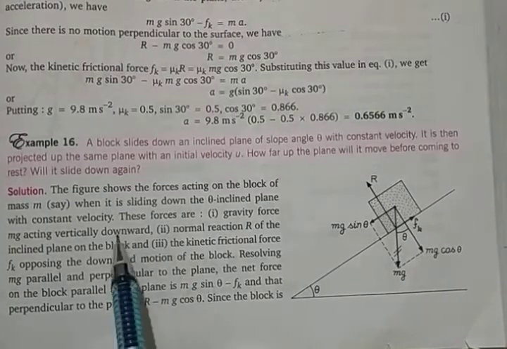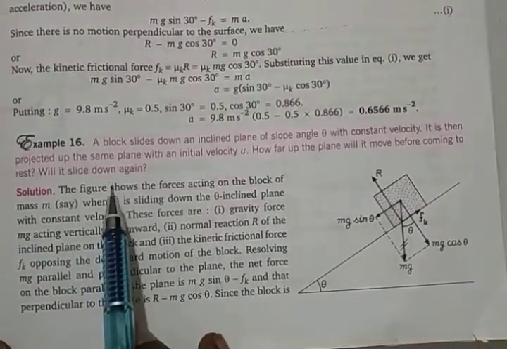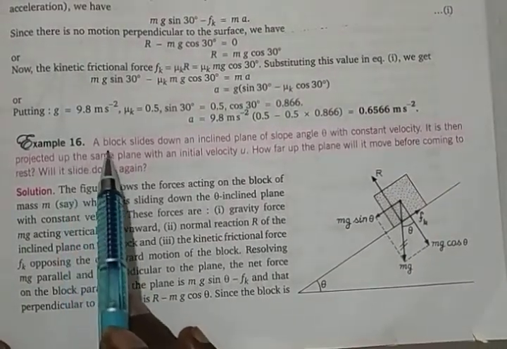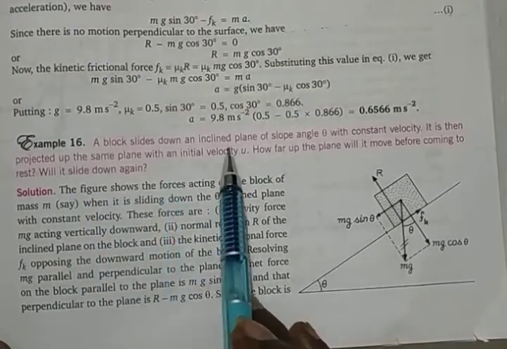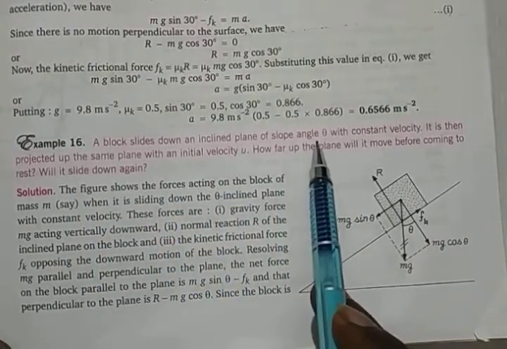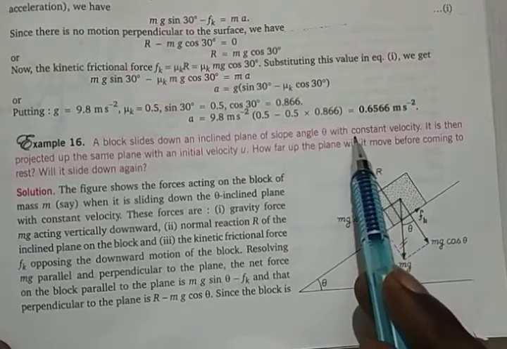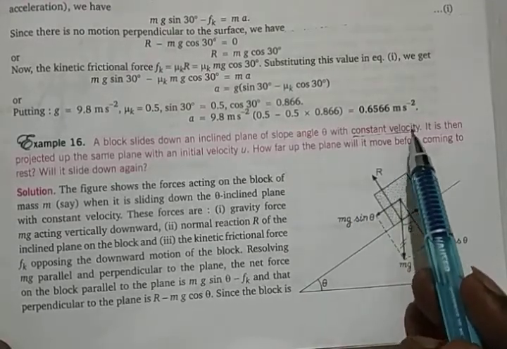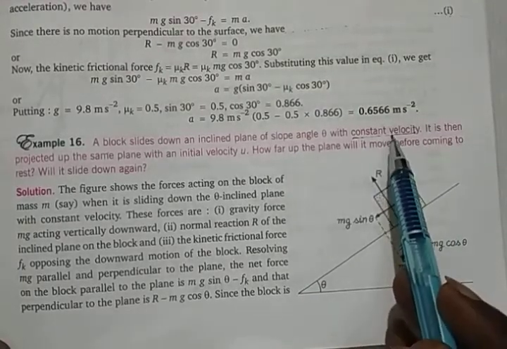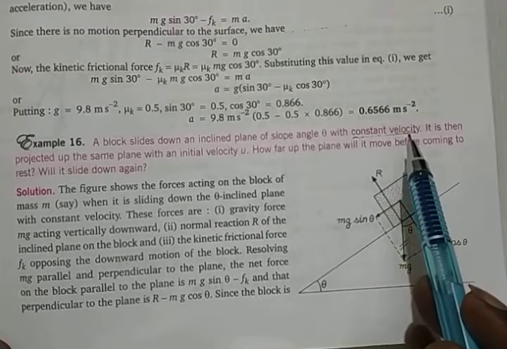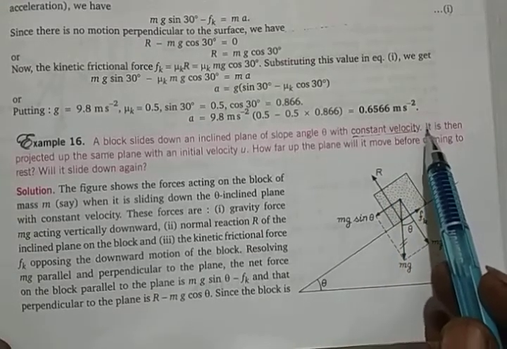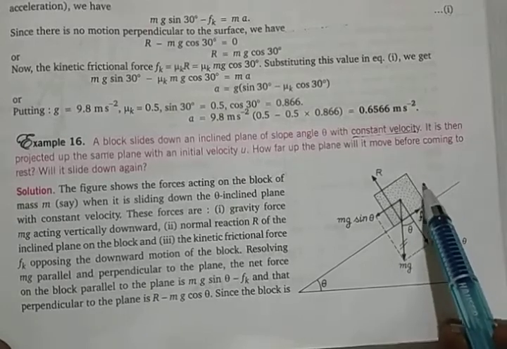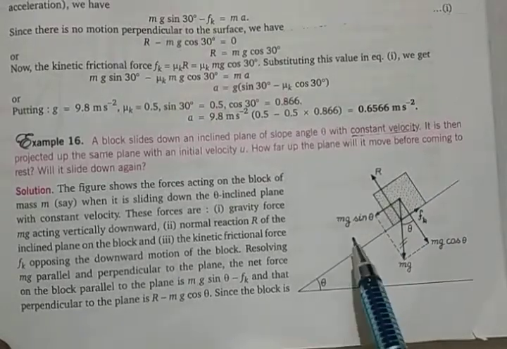Right, this is a little technical question. You need to be a little careful about question number 16. A block slides down an inclined plane of slope angle theta with constant velocity. Underline this word, constant velocity. That means acceleration is 0. The first part of the question is acceleration is 0, then it is slowly coming down the line.